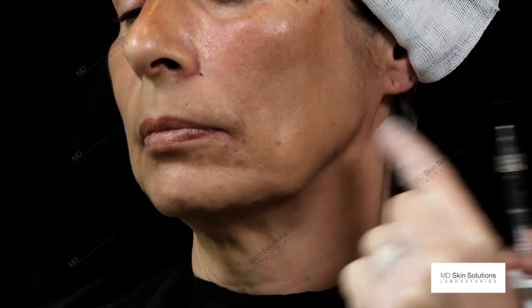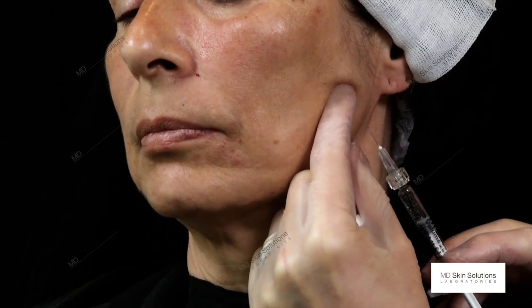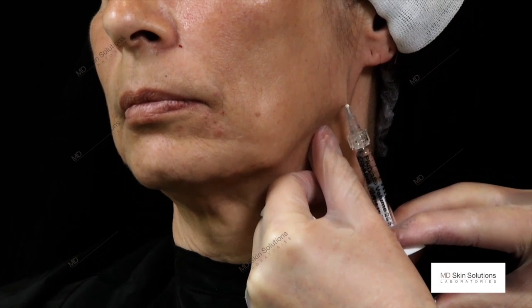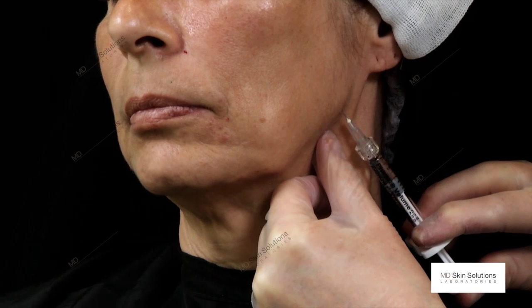For the redefinition of the upper part of this angle, I choose the same entry point and place filler in a retrograde fashion in a fan-wise way.